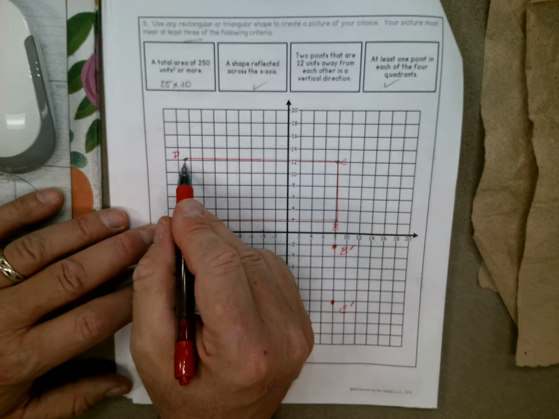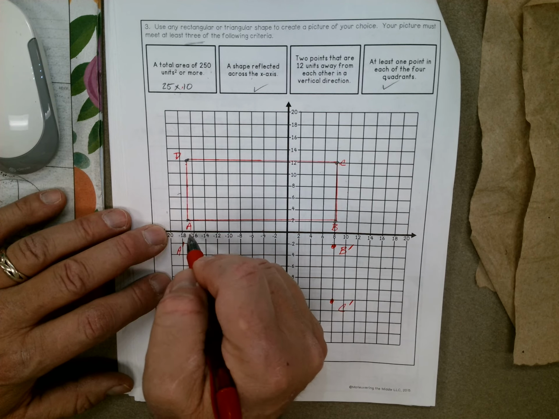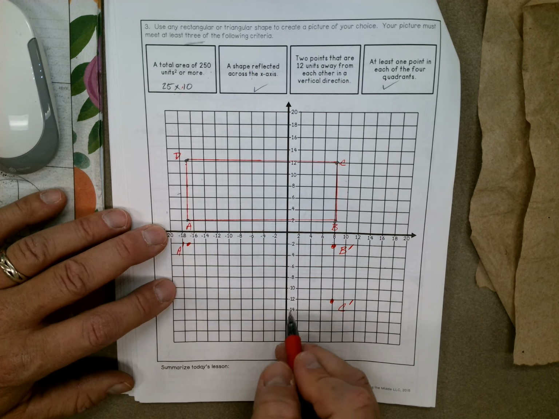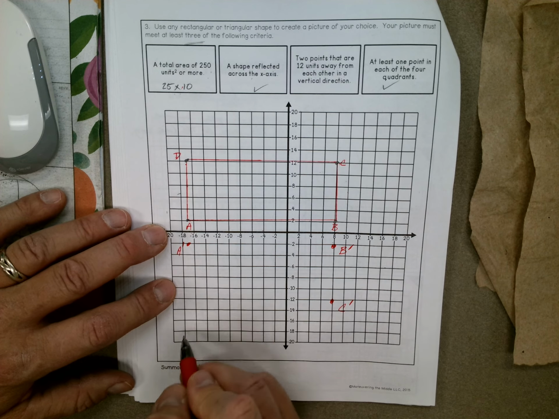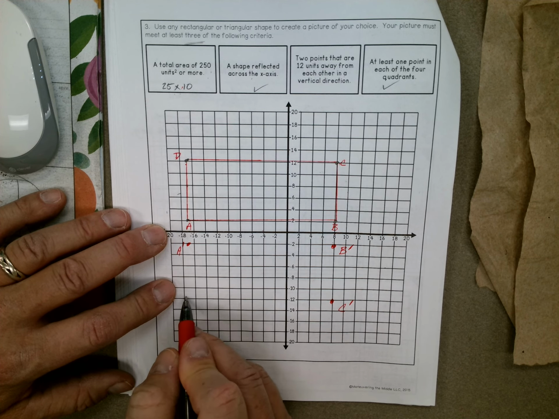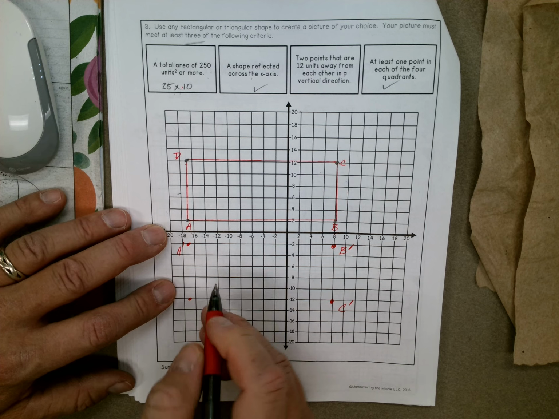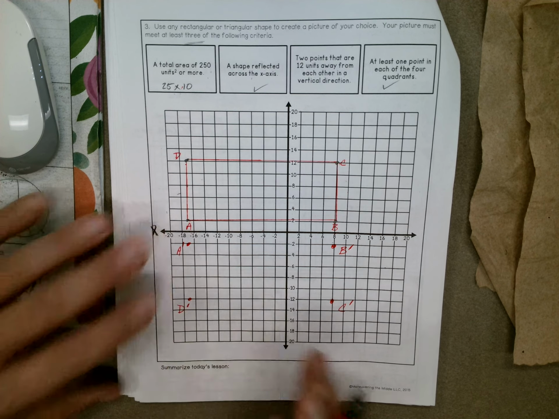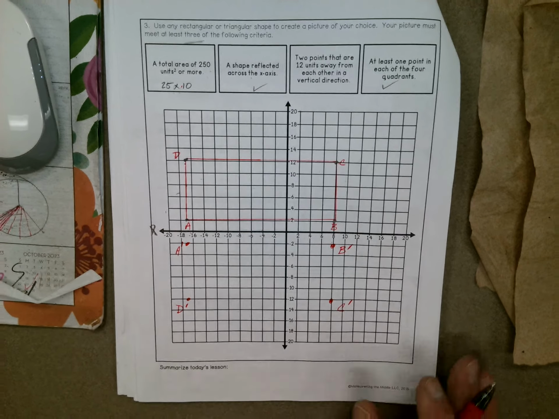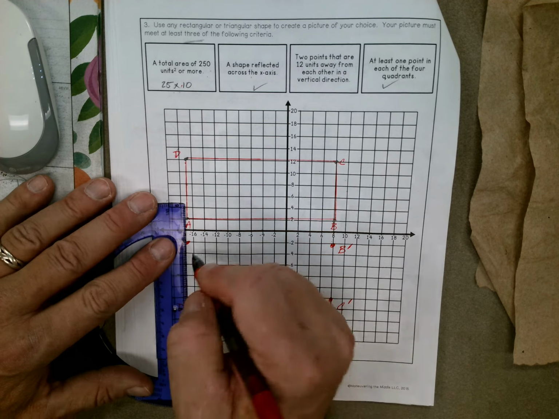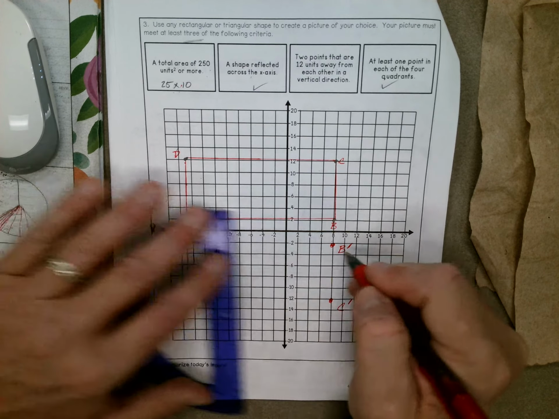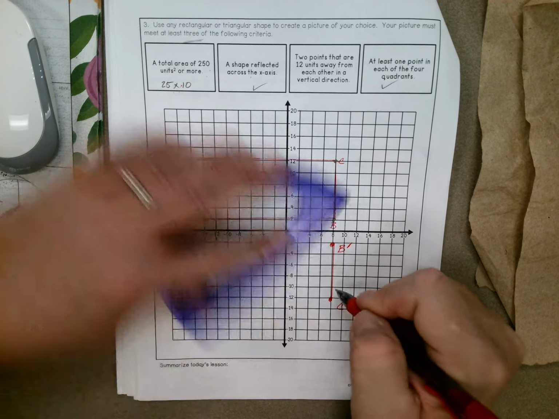This is on the 12 and the 17. We'll come down here to the 12 and the 17, which is right there. Let's call that D prime. And let's connect those dots, okay? So we have a nice figure that we've fulfilled.